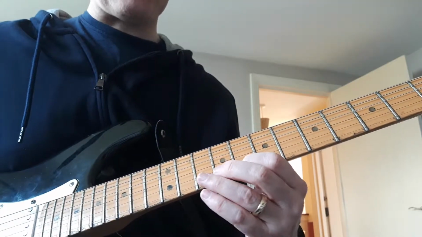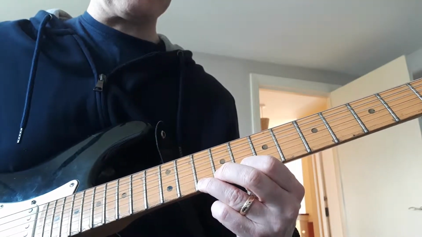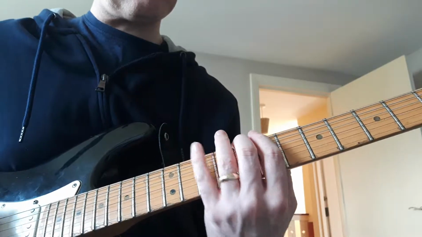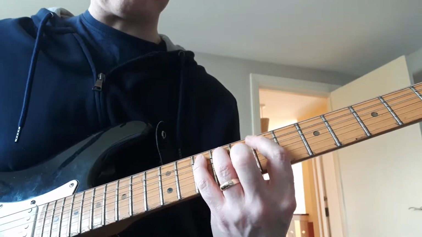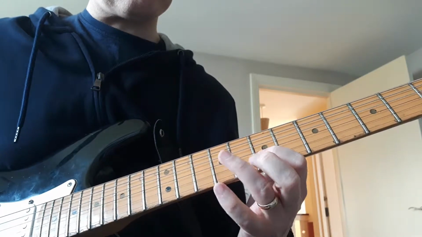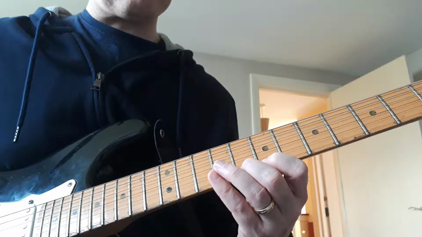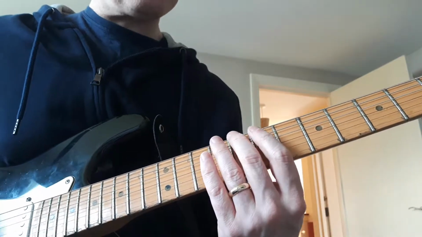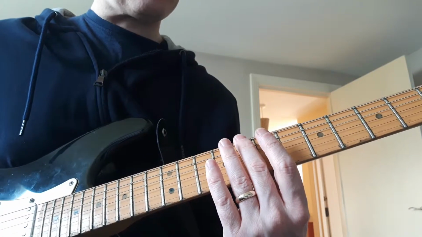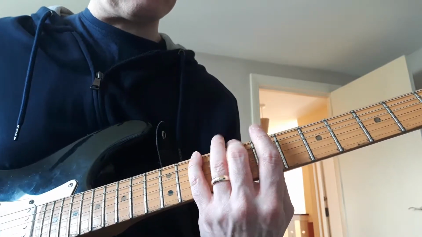And then if we were to extend up, we'd have a second there. So if I was going to play all the notes within the whole scale shape, it would sound like this.